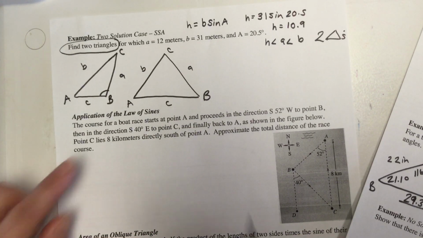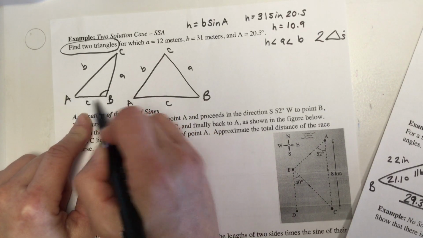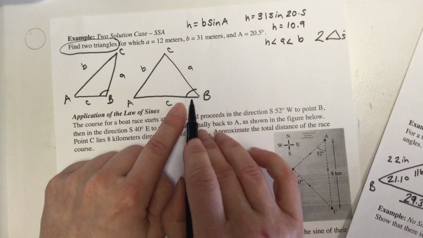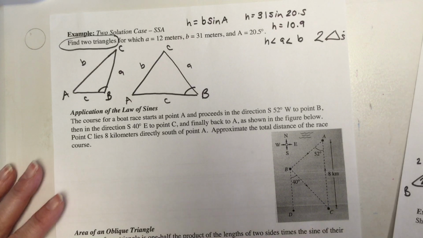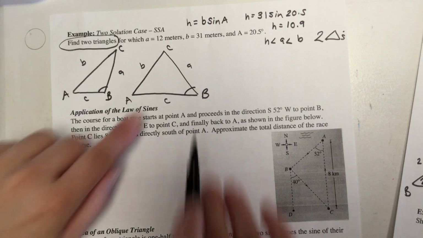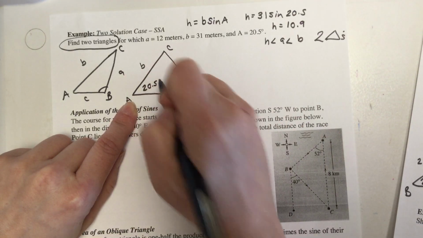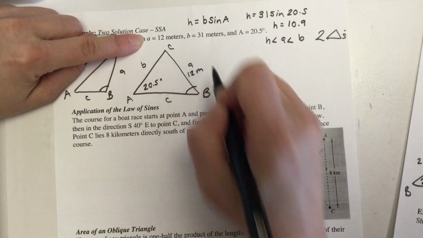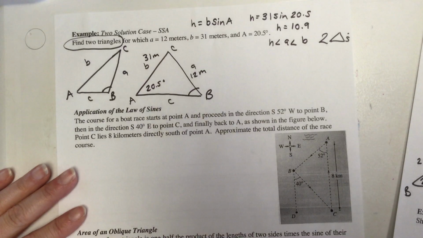The main difference is what's going on with B. Is B an obtuse angle, meaning it's greater than 90? Because that's a possibility. Or is B less than 90? That's a possibility, okay? So let's go ahead and label what we know. Let's use this triangle. Angle A is 20.5 degrees. Side A is 12 meters. B is 31 meters, okay?